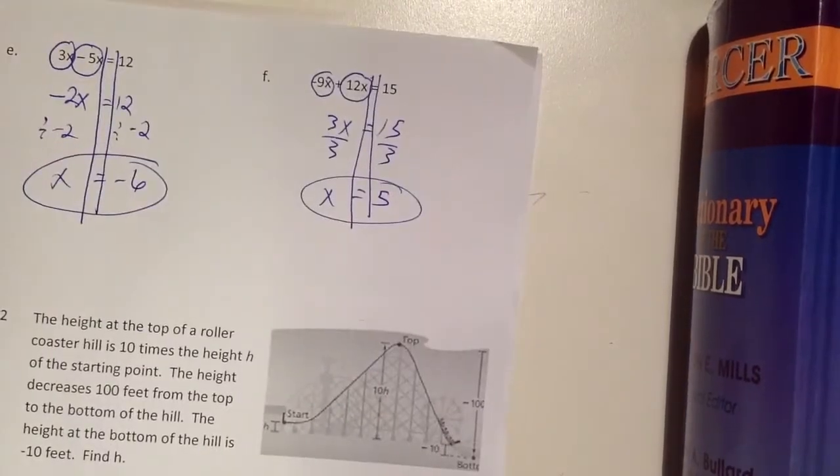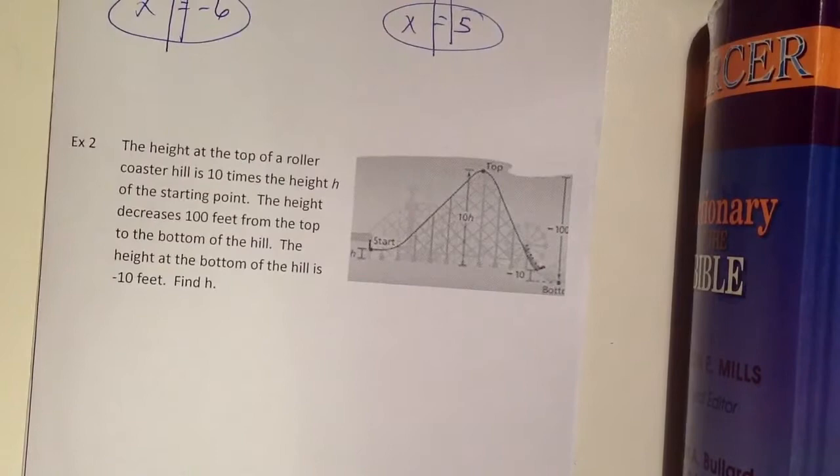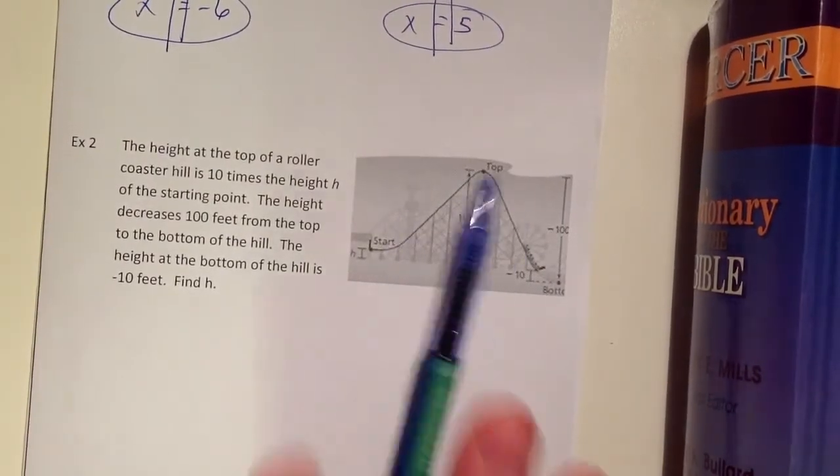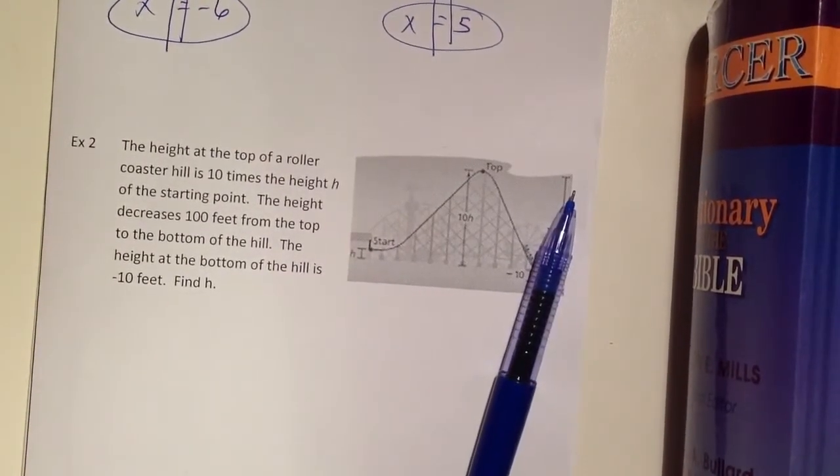Now, a word problem. This is where it gets a little weird. These word problems are tough. Hopefully you can read this a little bit. Let's put the pencils down for a second and just read the problem. The height at the top of a roller coaster is 10 times the height, which is called h, of the starting point. The height decreases 100 feet from the top to the bottom of the hill. The height at the bottom of the hill is negative 10 feet.